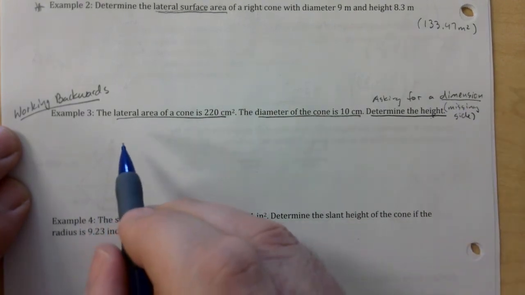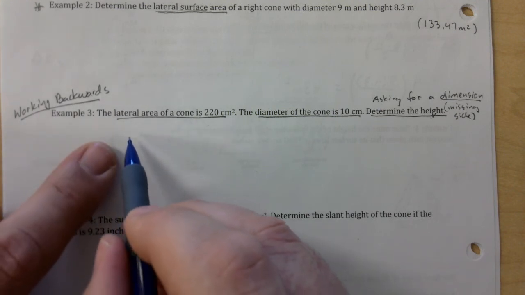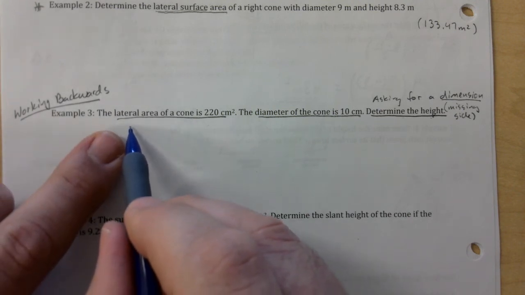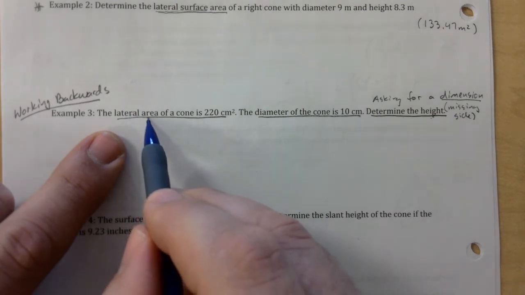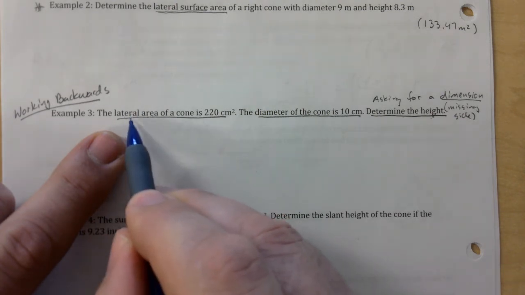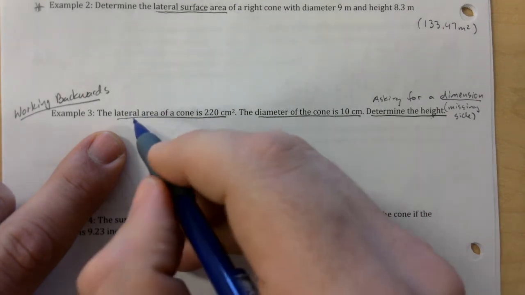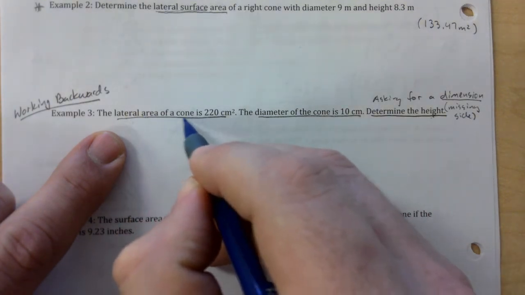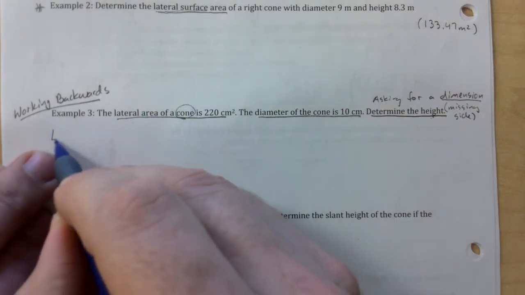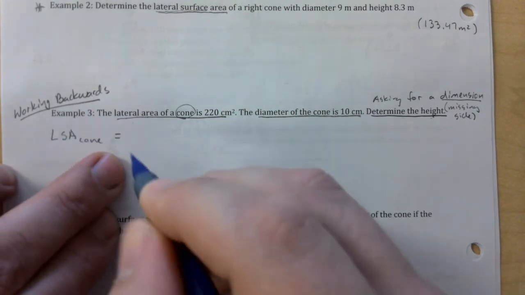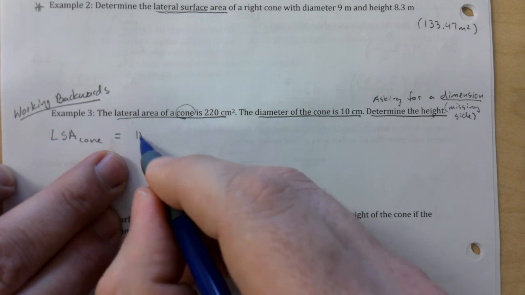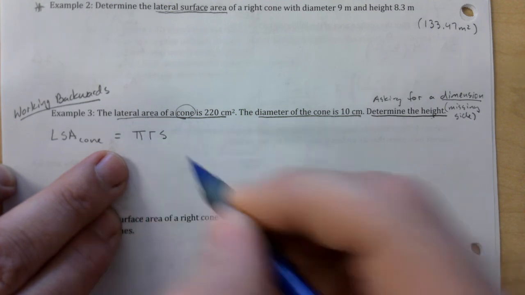Okay, and it's critical to know what your formula was to get there in the first place. It's the lateral surface area, right? Of a cone. So the lateral surface area of a cone is pi times radius times slant.